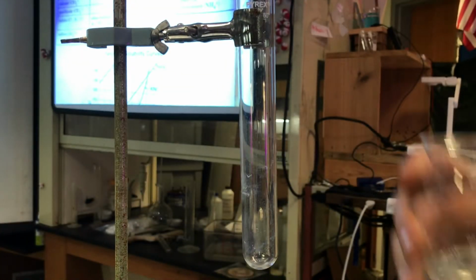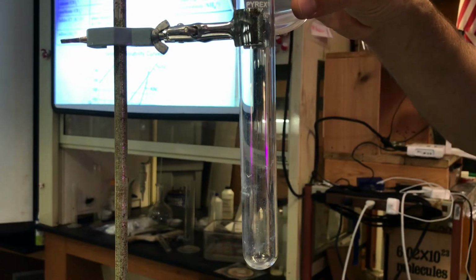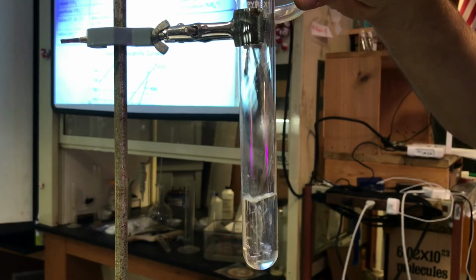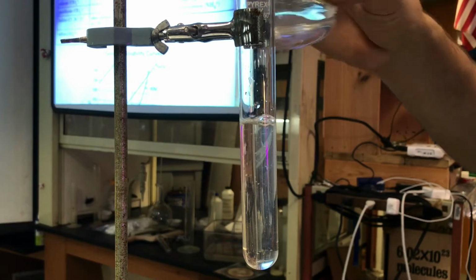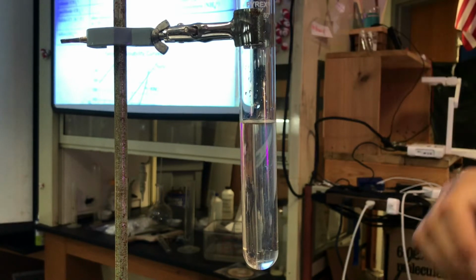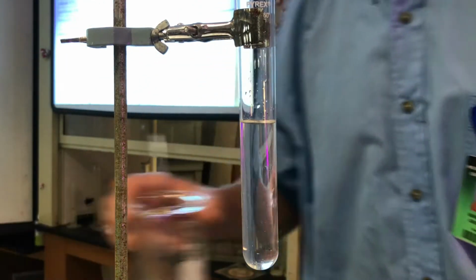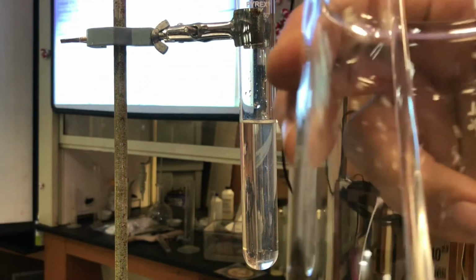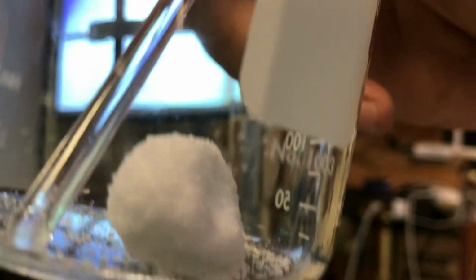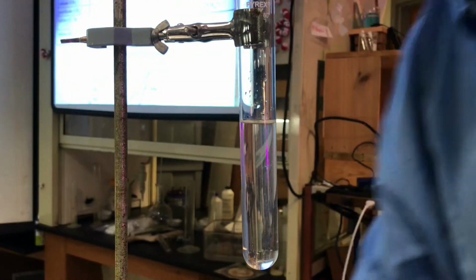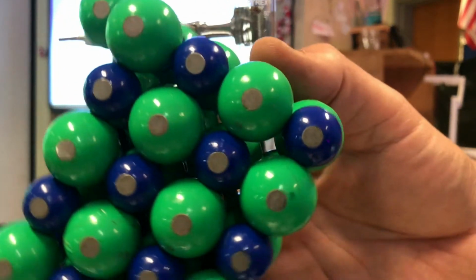Now I'm going to put that in here. And there is my test tube of lead nitrate. All right, I've got a crystal of potassium iodide. There it is, a nice big lump crystal. Light doesn't get through it because the positives and negatives are oriented like this.